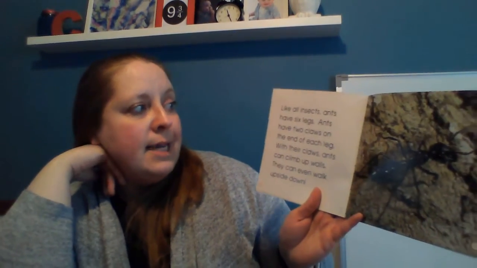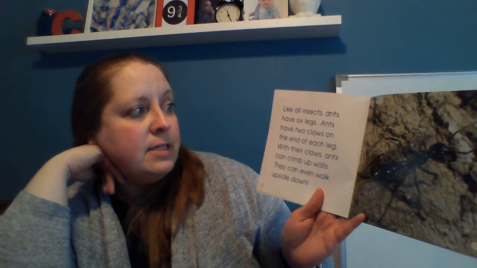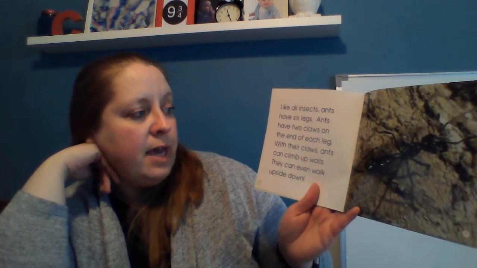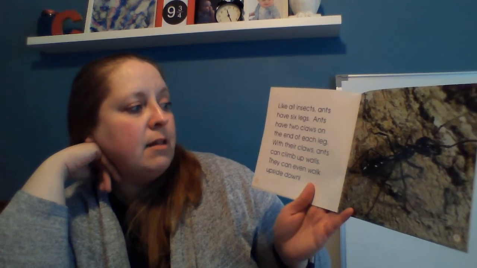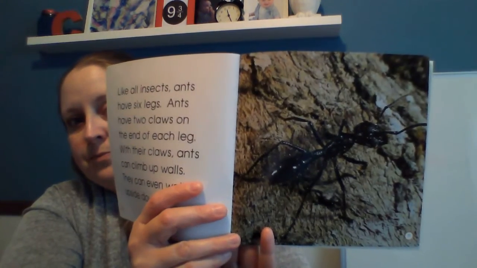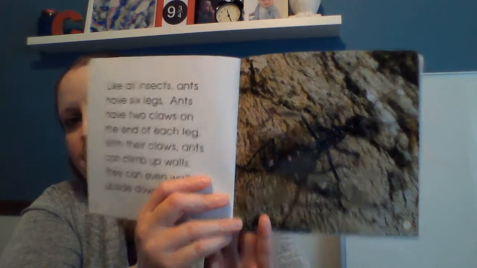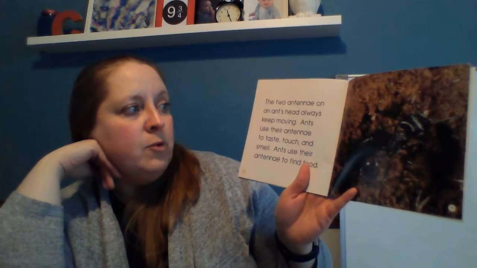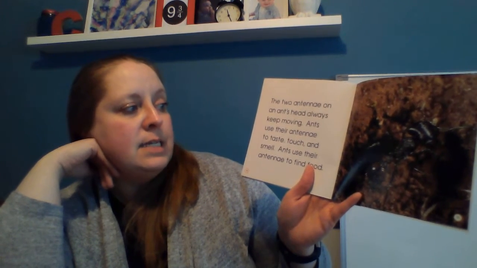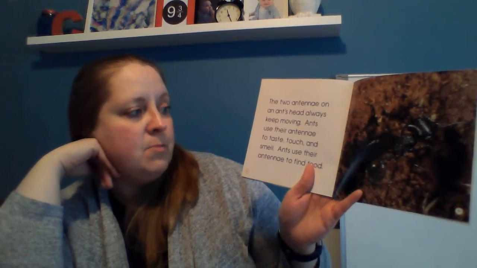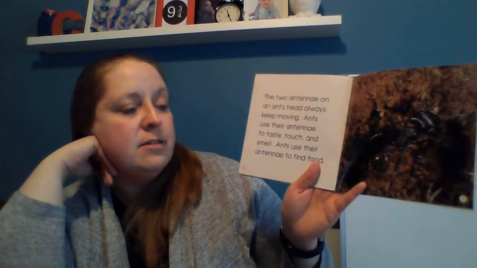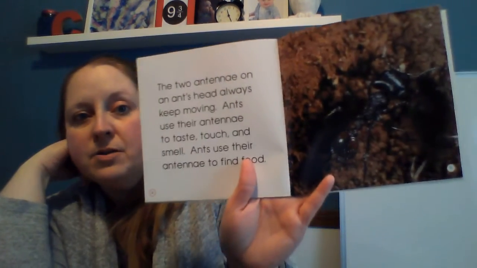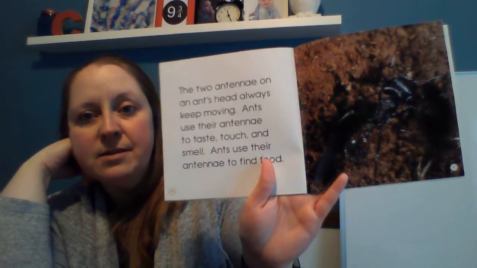Like all insects, ants have 6 legs. Ants have 2 claws on the end of each leg. With their claws, ants can climb up walls. They can even walk upside down. The 2 antennae on an ant's head always keep moving. Ants use their antennae to taste, touch, and smell. Ants use their antennae to find food. So their antennae do a lot of the 5 senses that we do.